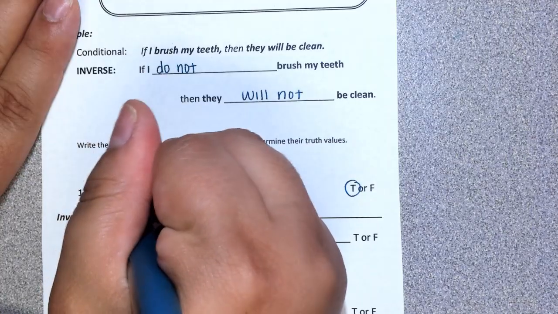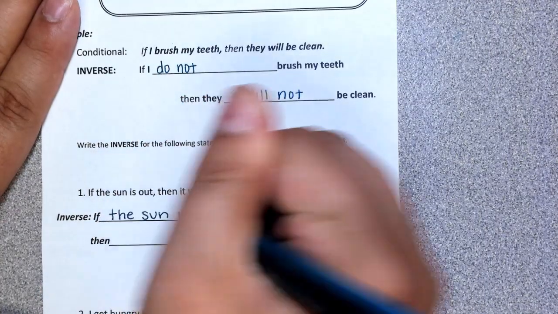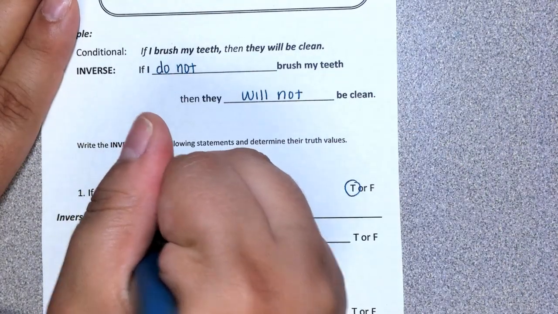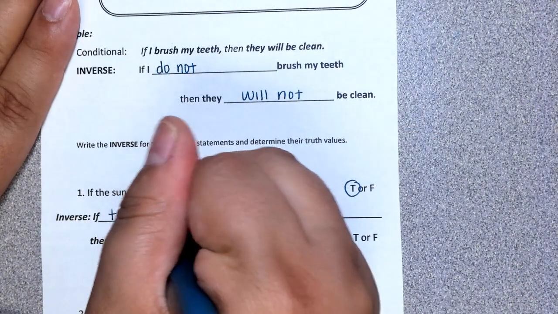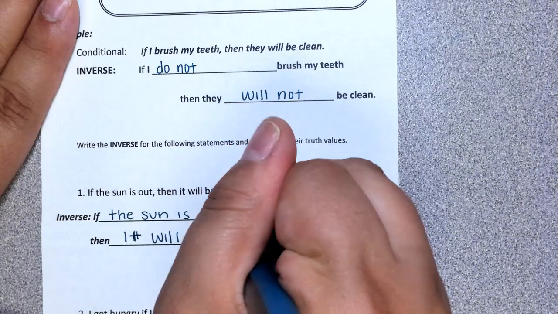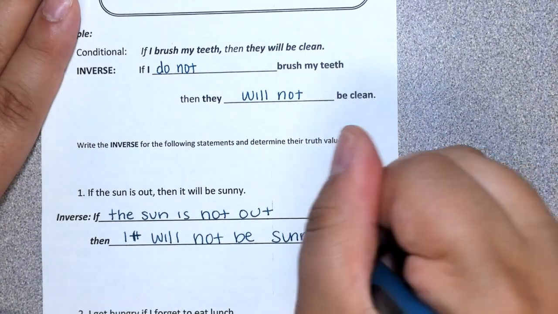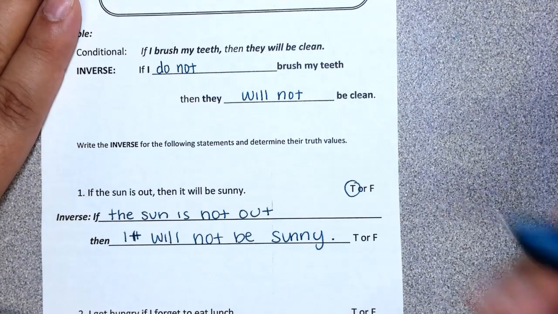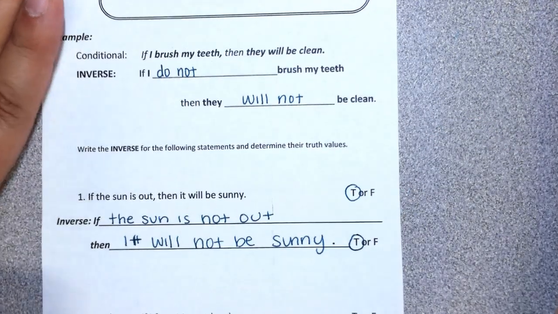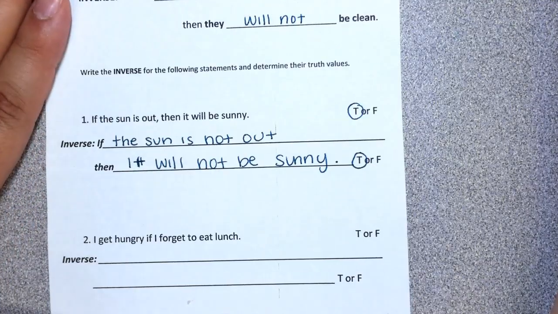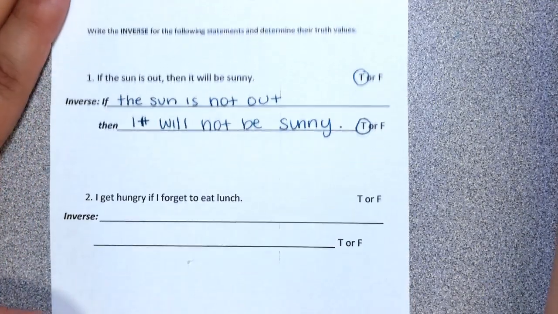If the sun is not out, then it will not be sunny. True or false? If the sun is not out, then it won't be sunny. True. It would be cloudy. It could still be daytime, but it won't be super sunny. You are just adding the word not to both your hypothesis and your conclusion.